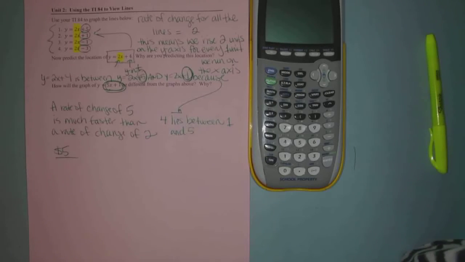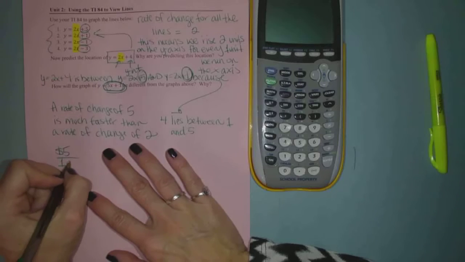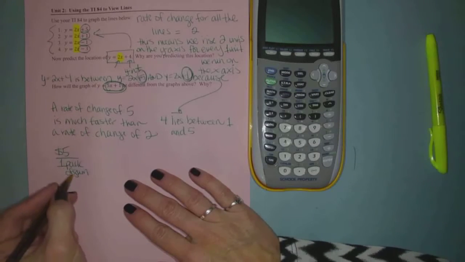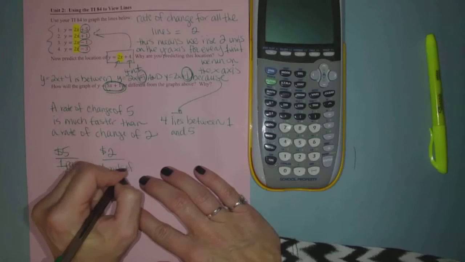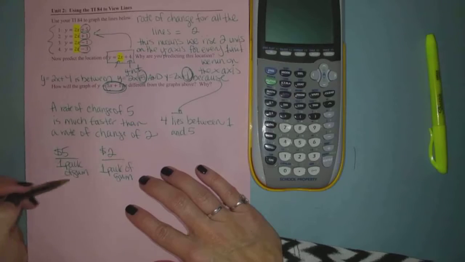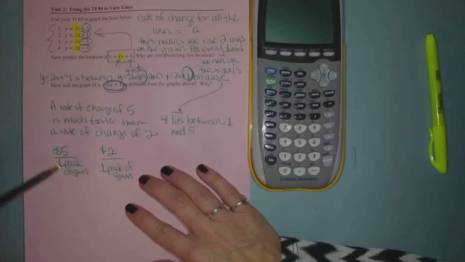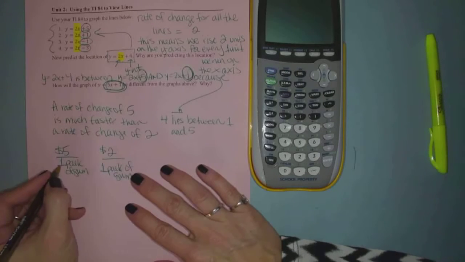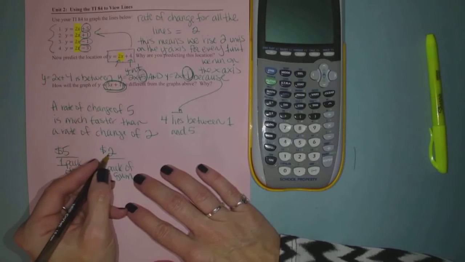I'm asking my class. Gum, a pack of gum. Ooh, that's expensive gum, but that's all right. $5 for 1 pack of gum. That's way more expensive than $2 for 1 pack of gum. So this rate of change is much steeper, much faster, much bigger than this rate of change. I mean, you buy 2 packs of gum, it's going to cost you $10. You buy 2 packs of gum here, it's only going to cost you $4.